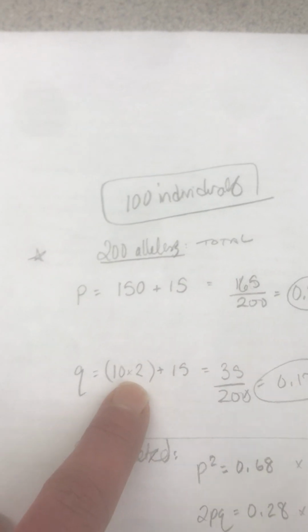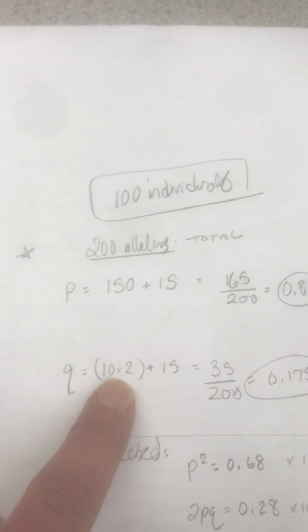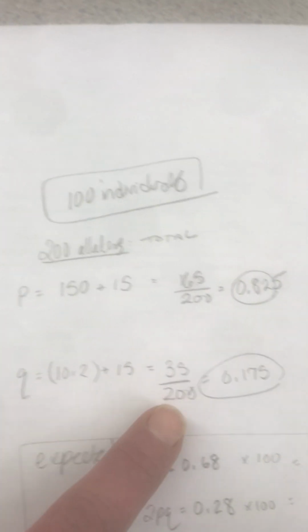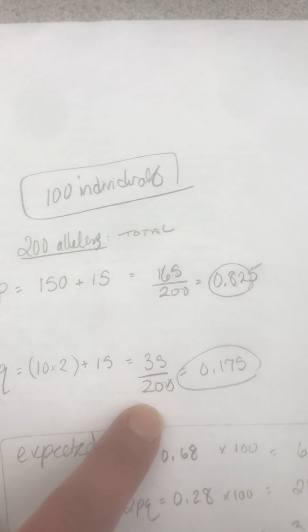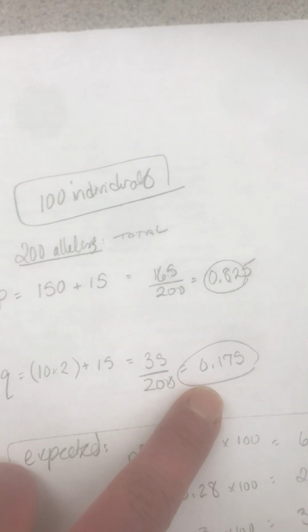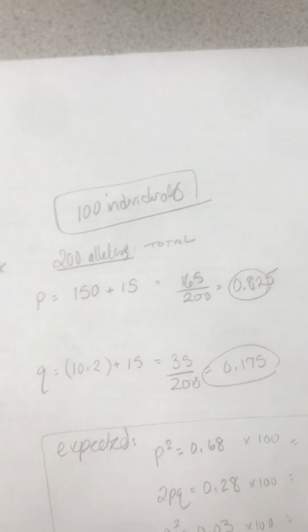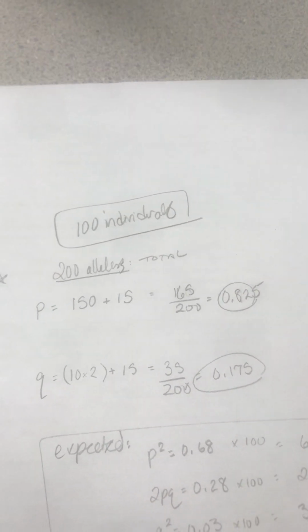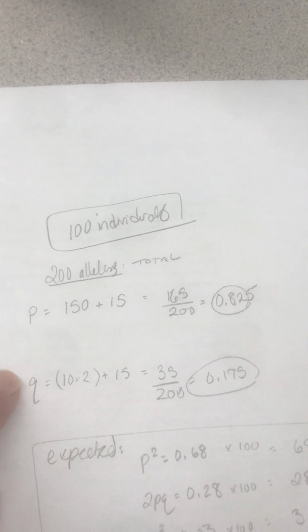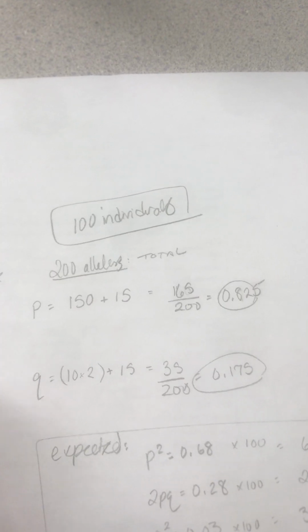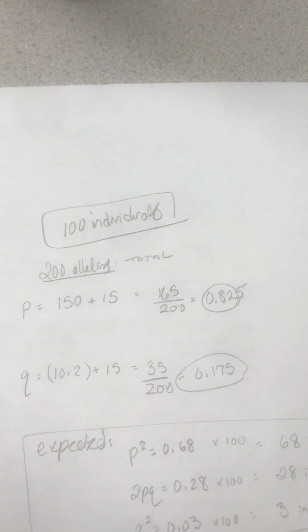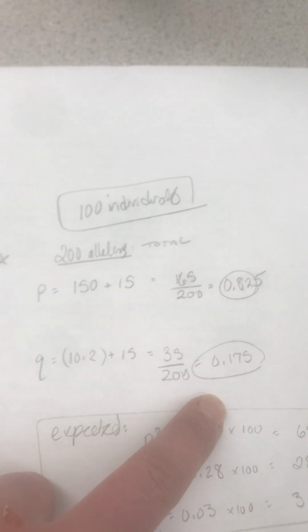So 20 plus 15 gets us 35 out of 200 total alleles, so we should get 0.175 for our q. The reason we're doing it this way, and not starting off with our recessive like I taught you to do, is that this situation is not in Hardy-Weinberg because of the incomplete dominance. So we end up with our p and our q.